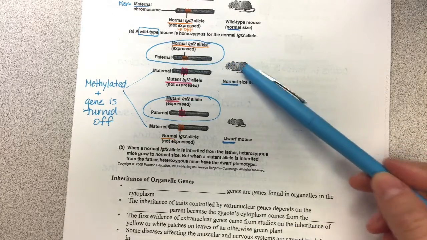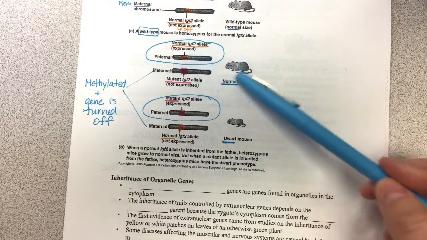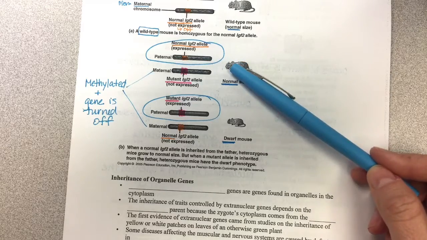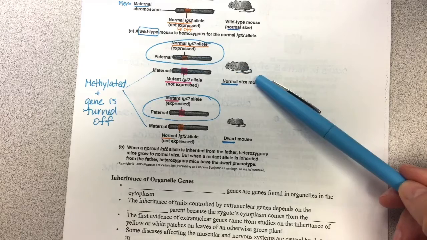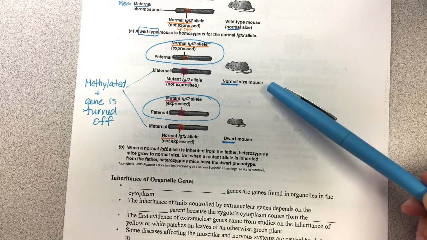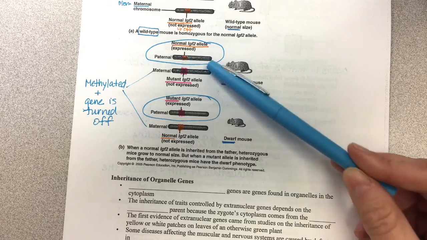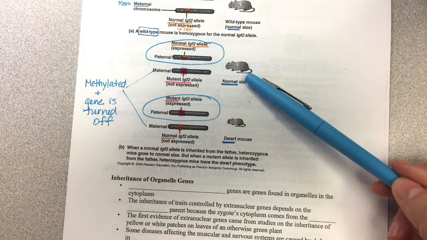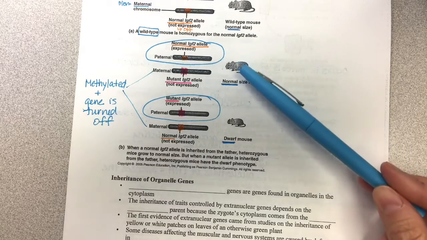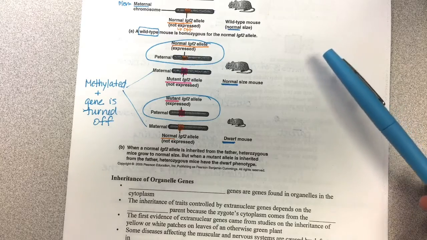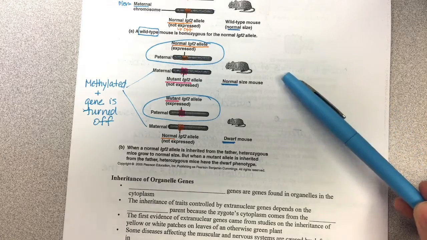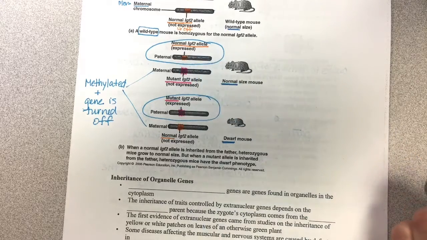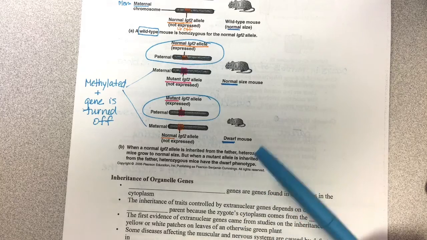One thing I want to point out, though, is that this mouse, in all of its cells, is expressing the normal gene, so it's making the protein and growing normally. Now when this mouse goes to make its gametes, its egg or sperm cell, depending upon the gender, you reset the paternal and maternal chromosomes. Then the sperm fertilizes the egg, and once you get a zygote, the new paternal chromosome is the one that is active, and the maternal one is methylated again, for the babies.